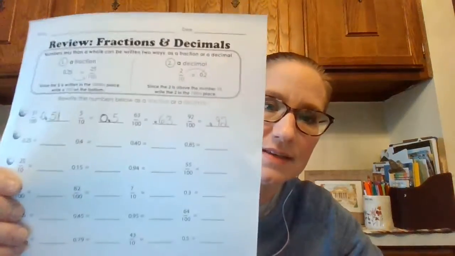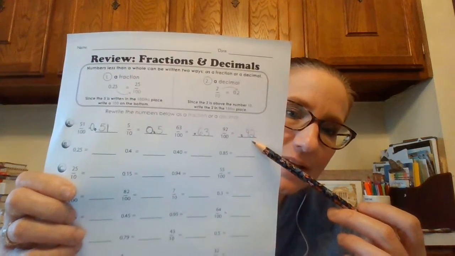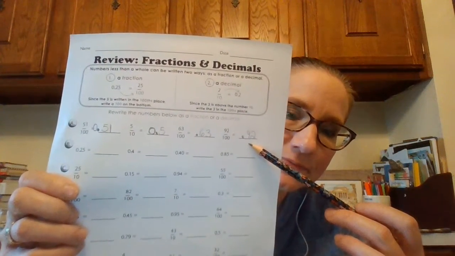Okay, let's see if you can finish that row. So the next one says 63 over 100. So what would you write? You write it on your piece of paper, a lined sheet of paper, and I'm going to write it on mine. And then the next one is 92 over 100. So hopefully you have 0.63 and then 0.92.